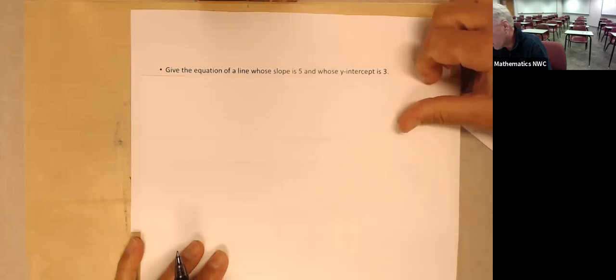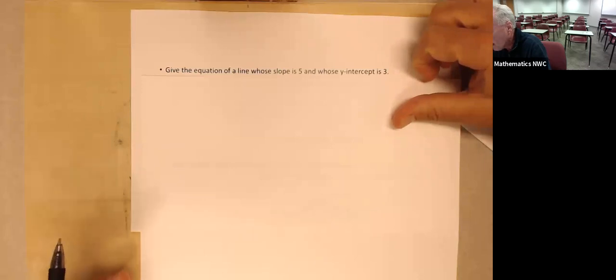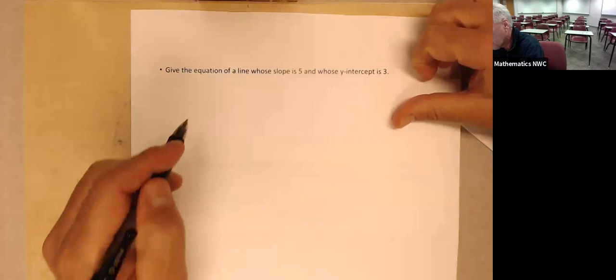Sometimes they will simply give us details like this problem. Give the equation of a line whose slope is 5 and whose y-intercept is 3. This is really kind of a give-me problem if you are very comfortable and familiar with that slope-intercept form.